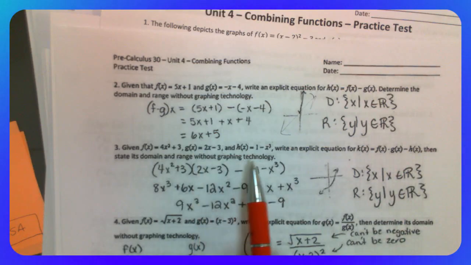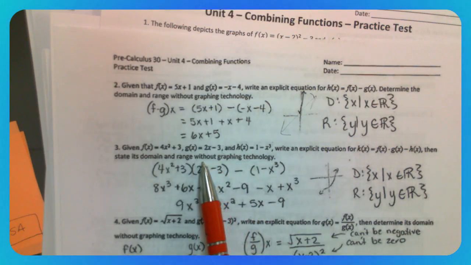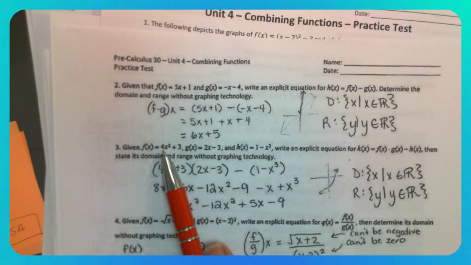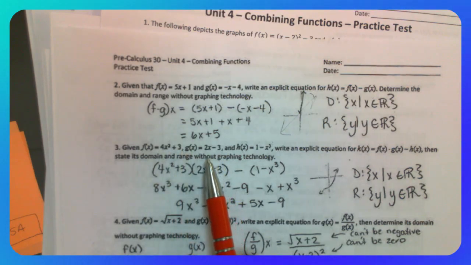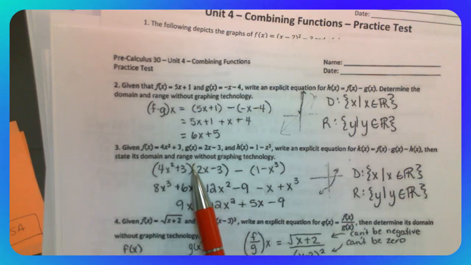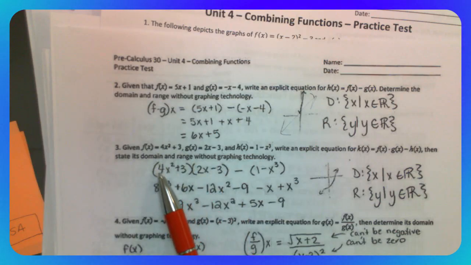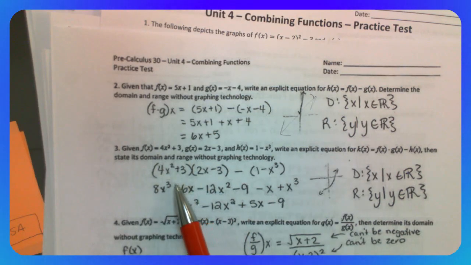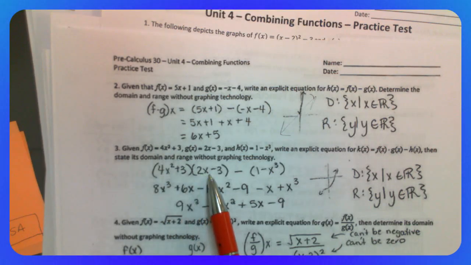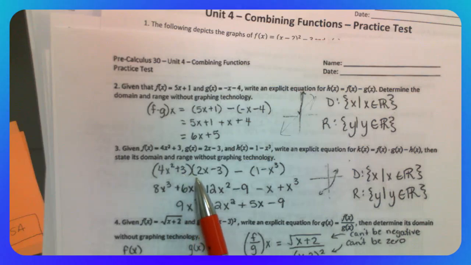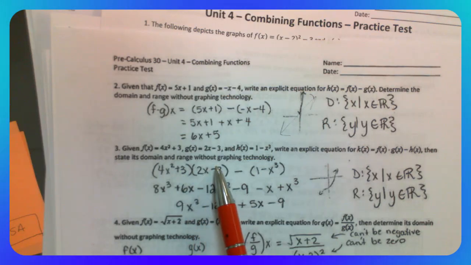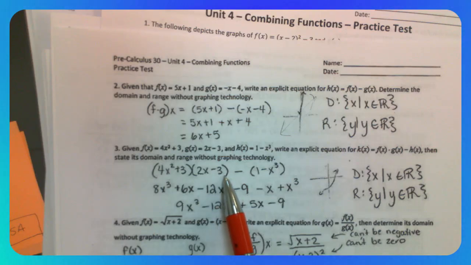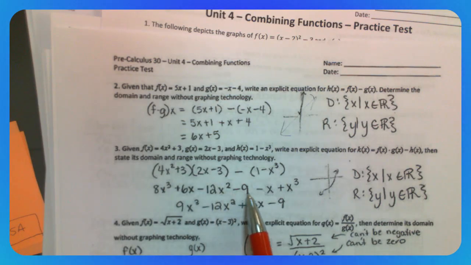All right, so let's put these first two functions, f of x and g of x, 4x squared plus 3 times 2x minus 3. So we have two binomials, so you can FOIL those out. If you need a table, make a table. So this is going to be 4x cubed plus 6x minus 12x squared. And the last term is -9.